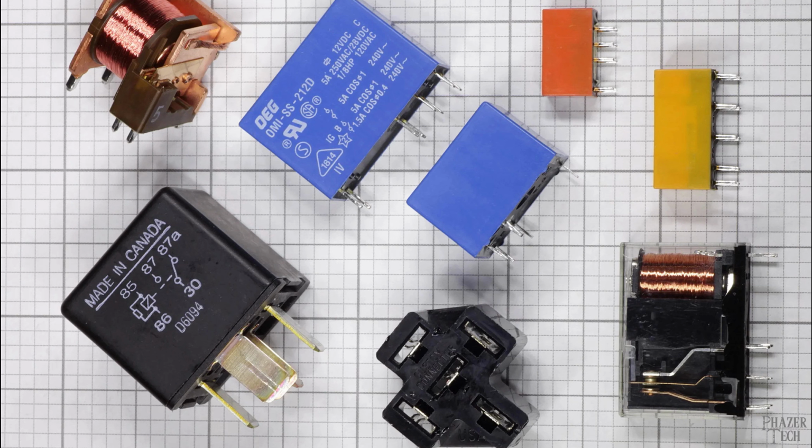So let's begin by giving a general overview of what these components are, how they work, and then I'll do a live demo showing how to control a relay using a Raspberry Pi.